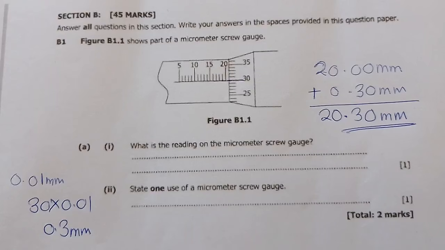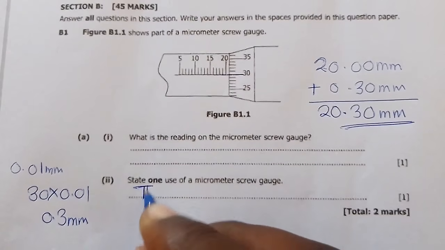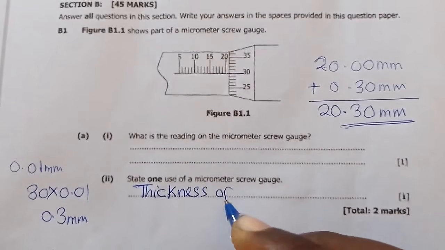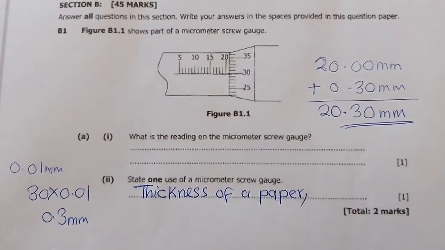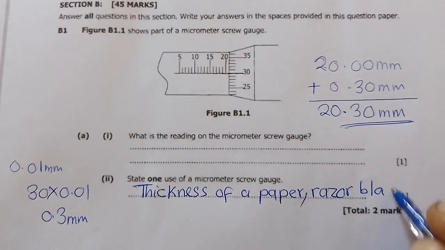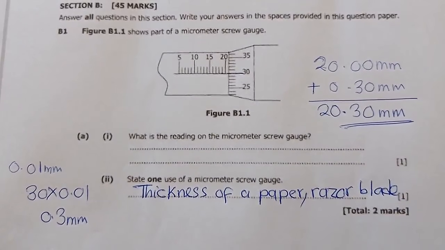The other question is saying, state one use of a micrometer screw gauge. What does a micrometer screw gauge measure? This one just measures thickness. It can be the thickness of a paper, small things. It can be a razor blade, those small tiny things. This is how we use this instrument.